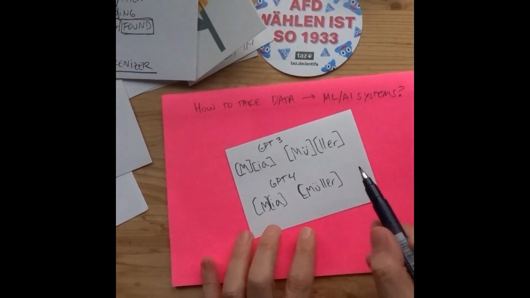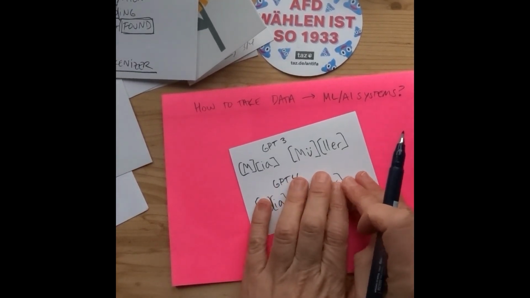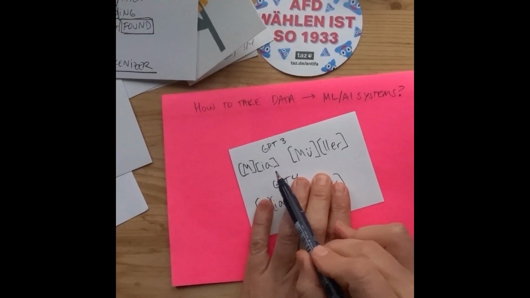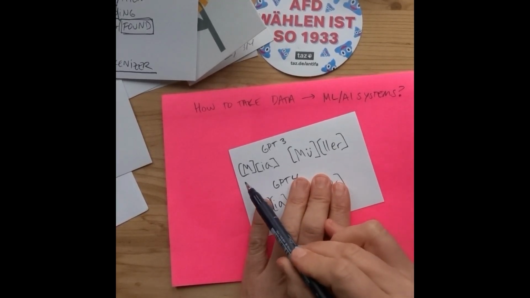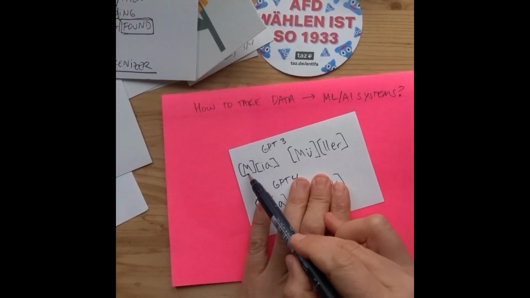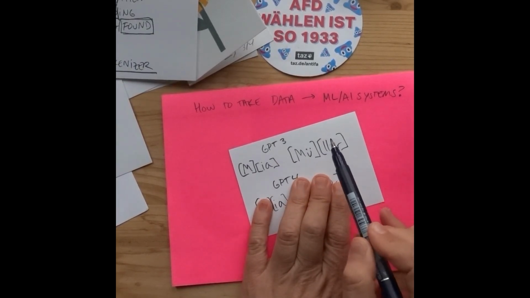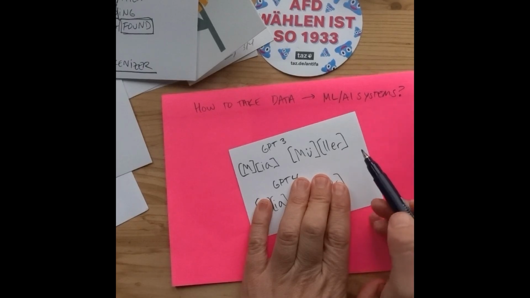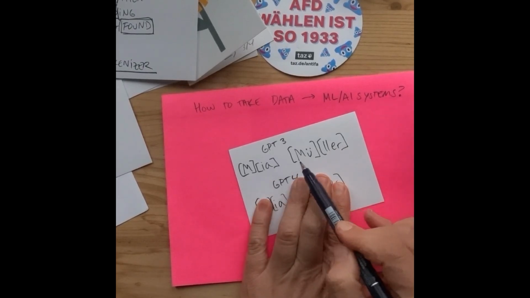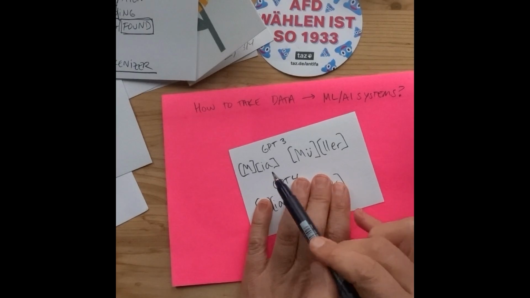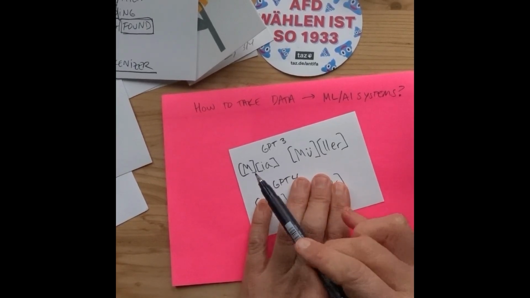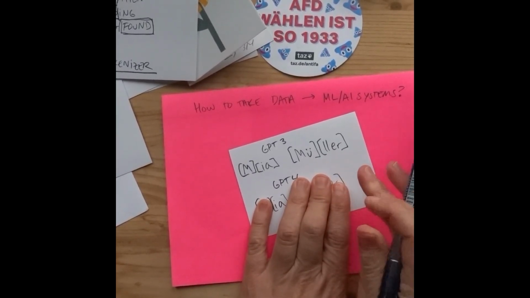As an example, they showed the GPT example of taking a name like Mia Müller, and this breaks it down to a token for M, a token for IA, a token for mu, and a token for ller. And they said, well, it's broken down, so this means it's not personally identifiable, and it's not sensitive data anymore.